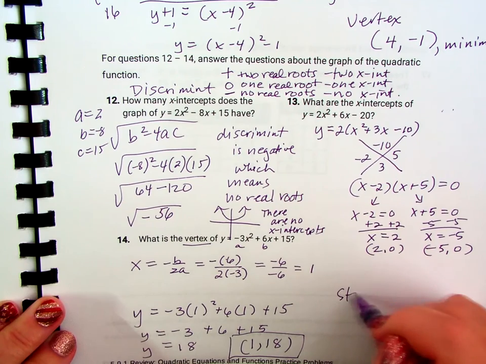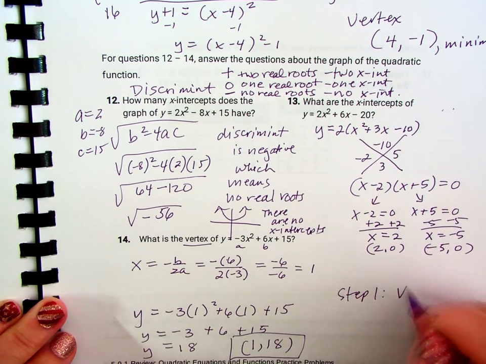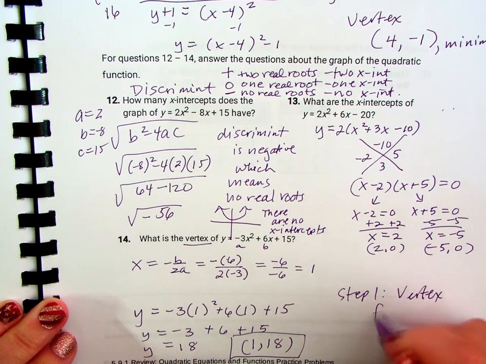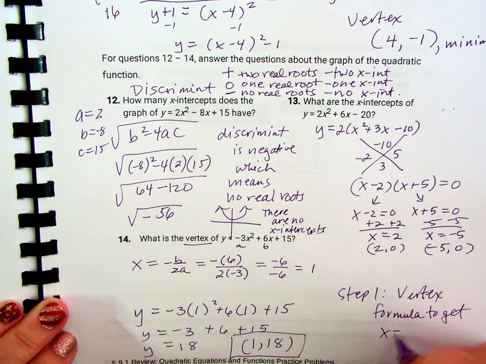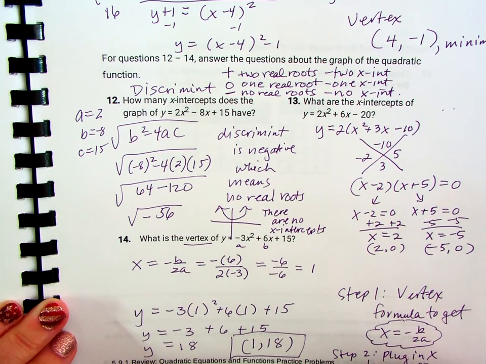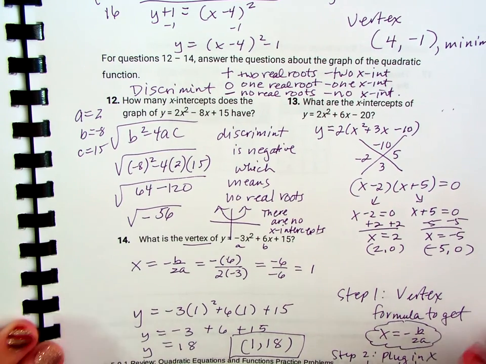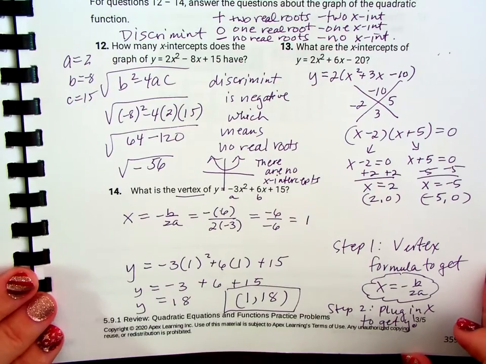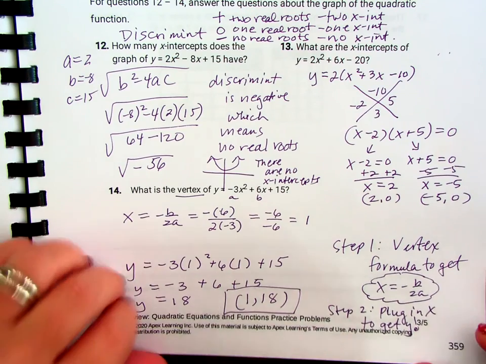So step 1, we used the vertex formula to get x. This is part of the quadratic. And step 2, we plugged in x to get y. Okay, let's go look at our last ones.